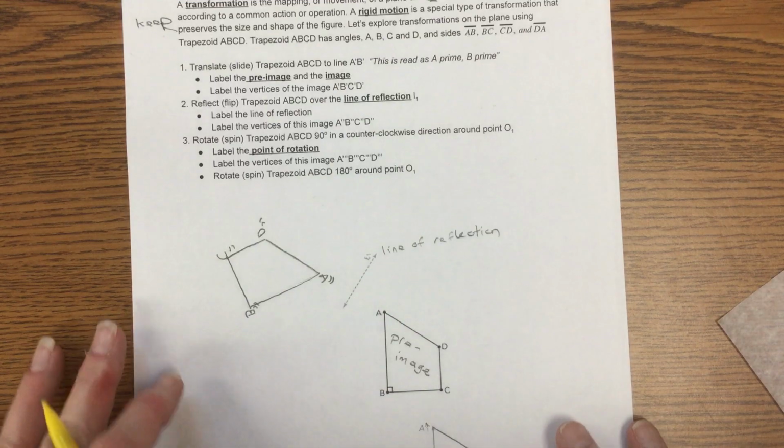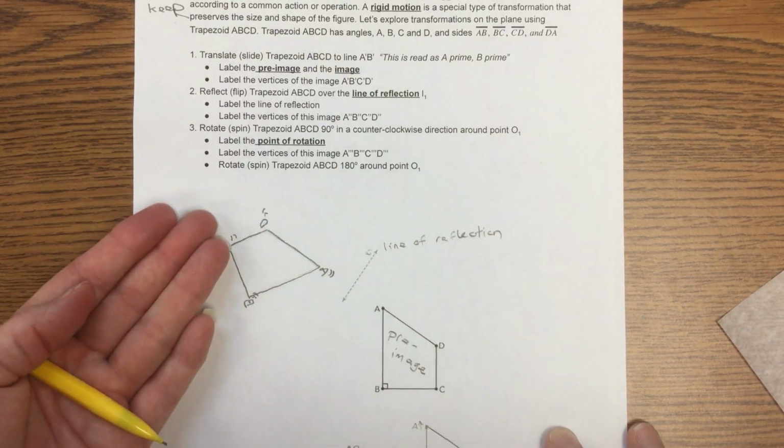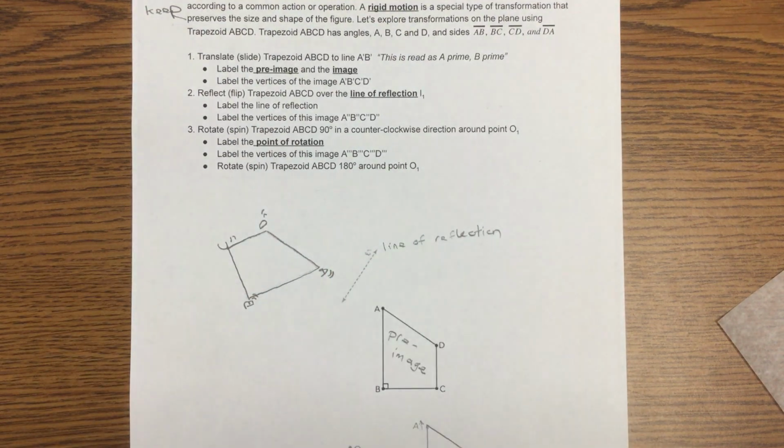Okay, so that was a reflection. I flipped the patty paper over, and each point is the same distance to the line of reflection. They're just on opposite sides.